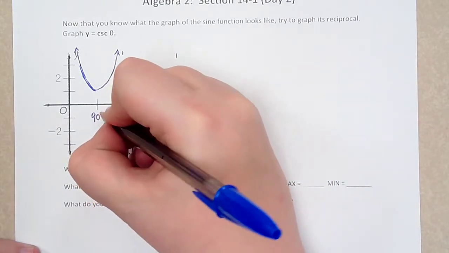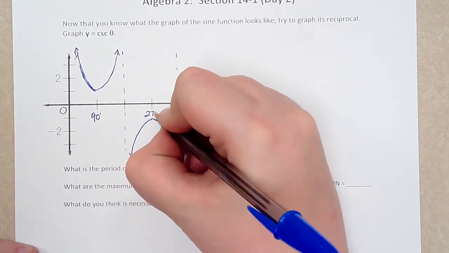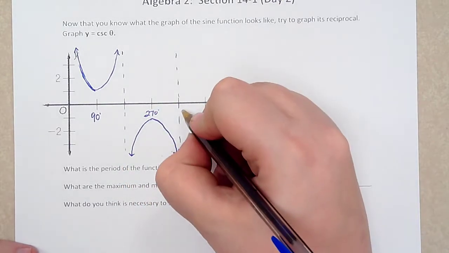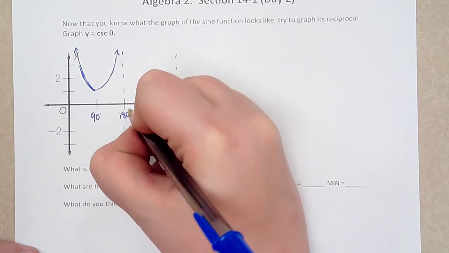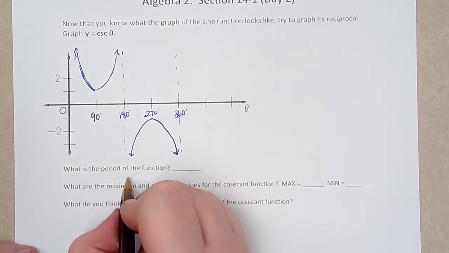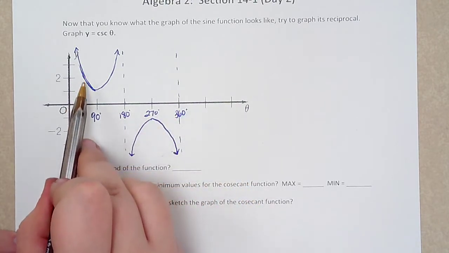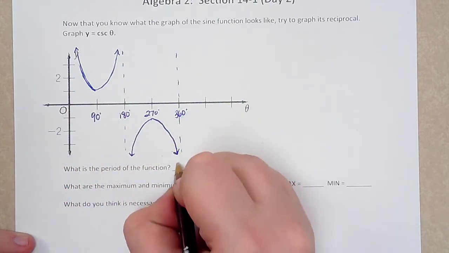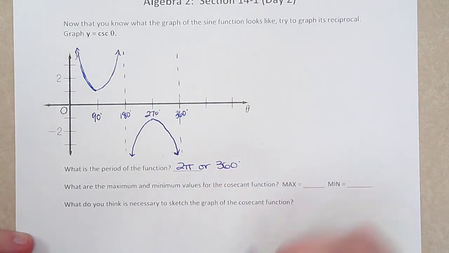So at 90 degrees, it's going to scoop up. At 270 degrees, it's going to scoop down. At 360 and at 180, we have these asymptotes. So the period of the function is still going to be 2 pi. It still takes 2 pi to get our 2 loops. It also takes 360 degrees.